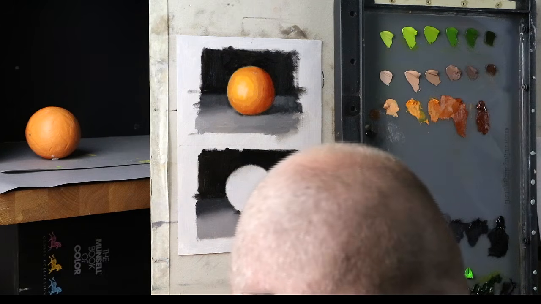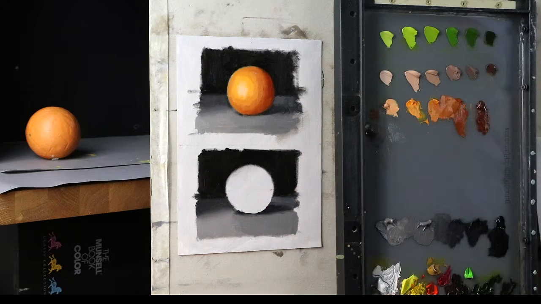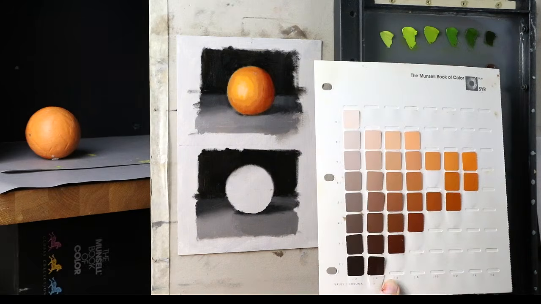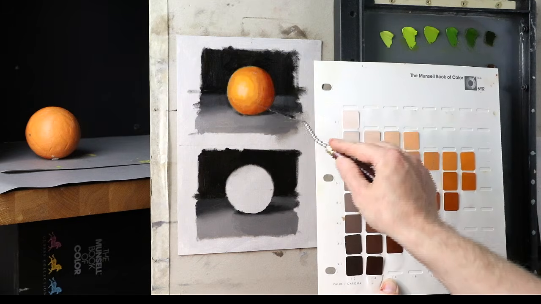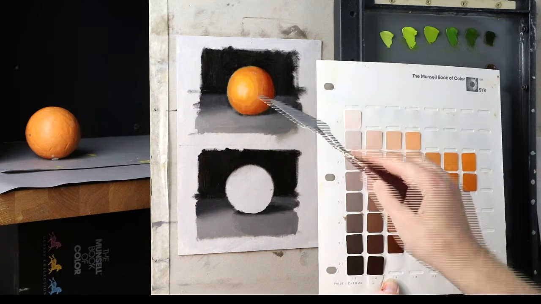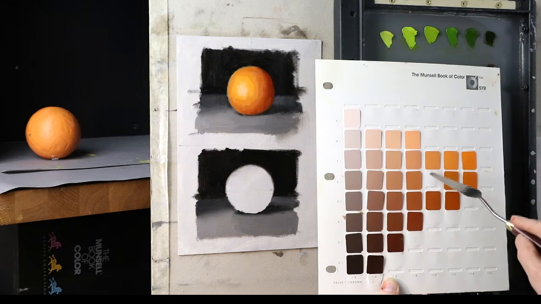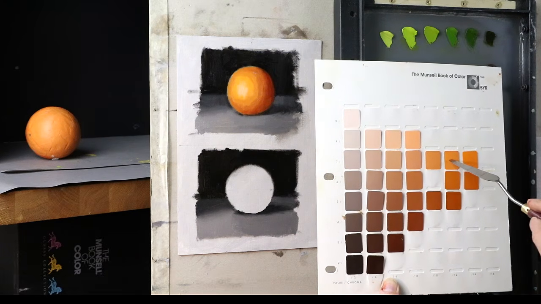But let me show you something very quickly, which is the point of what I want to talk about today, is what we've got here on our Munsell page. The local colour is here, which I painted somewhere around here, okay? This area of the sphere where it's pointing more towards the light, I've gone up to this colour here. Now, that's a step up, almost up to this one. It's a step up in value because it is lighter because there's more light, but it's also a step up in chroma, which is really interesting.